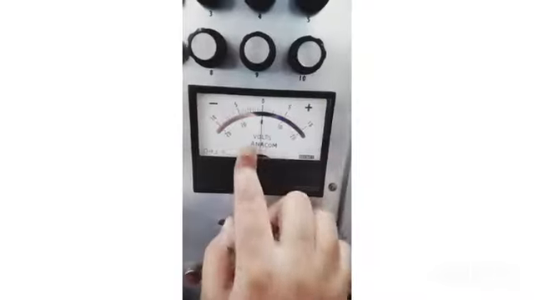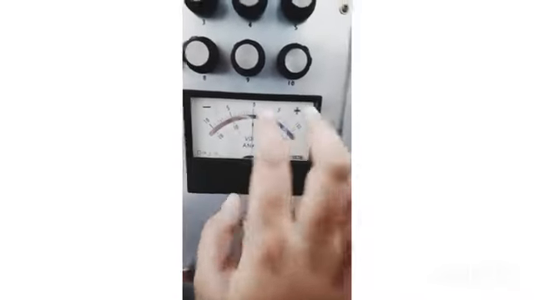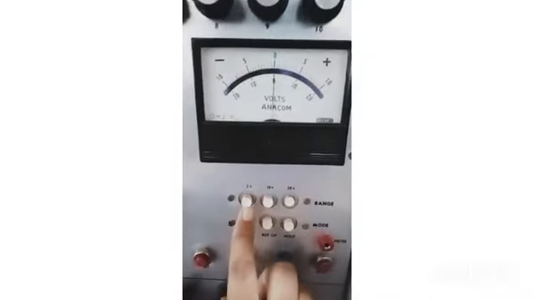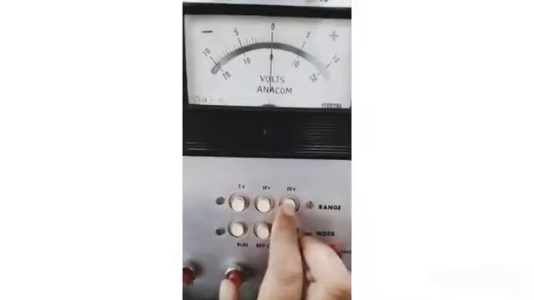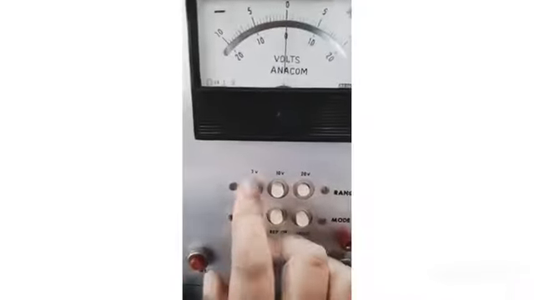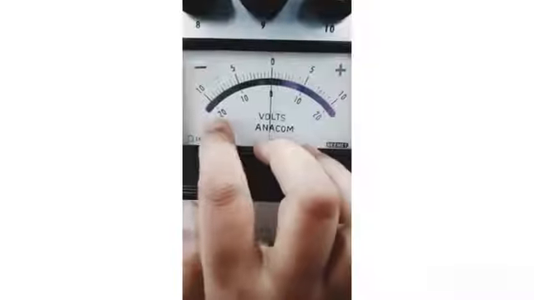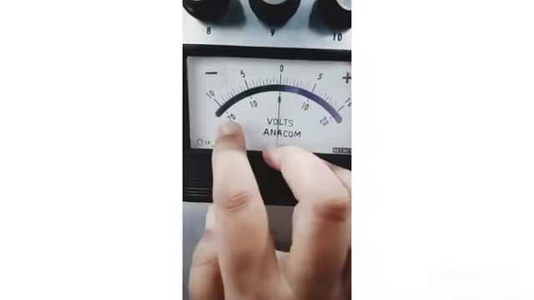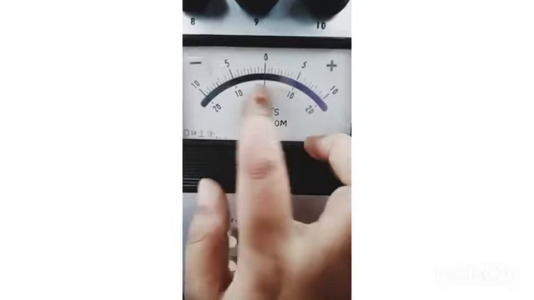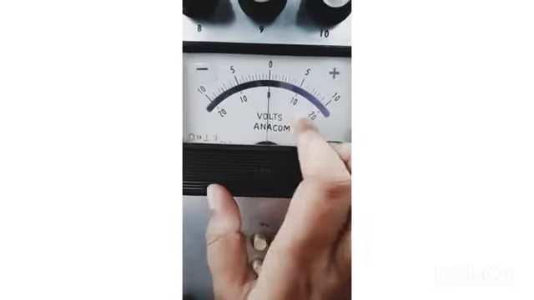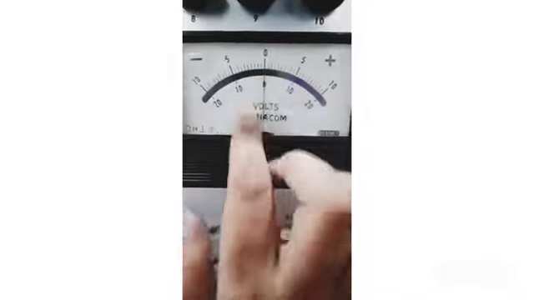Here the important key is how you will read this. As you can see, here is 2 volt, here is 10 volt, and here is 20 volt. When you have to measure 2 volt, you just have to assume that there is no zero. Like there is 2, there is 1, there is 0, there is 1, there is 2. So when you measure in 2 volt, you will assume this.